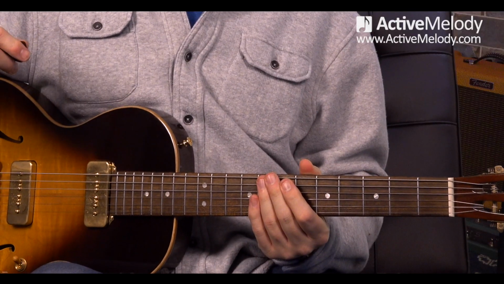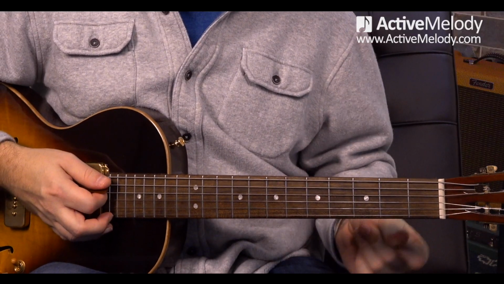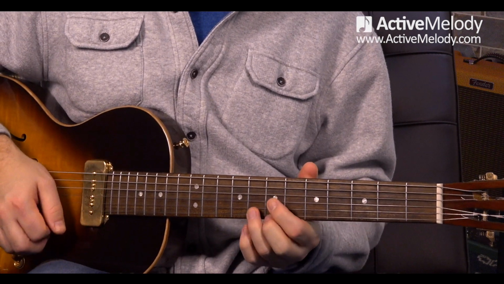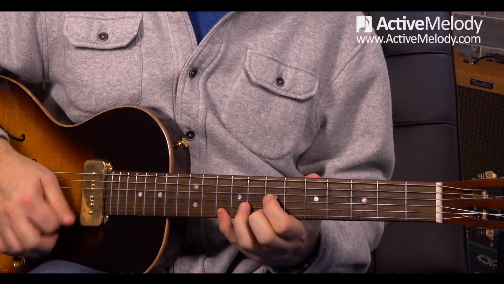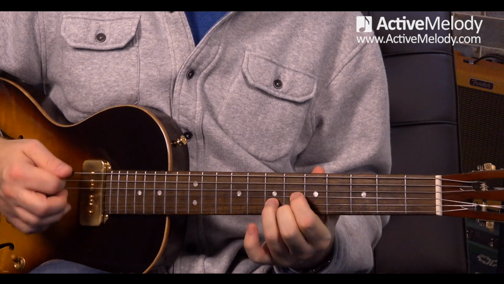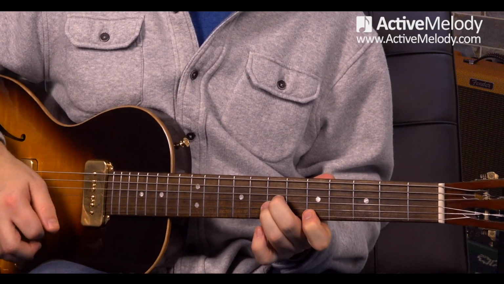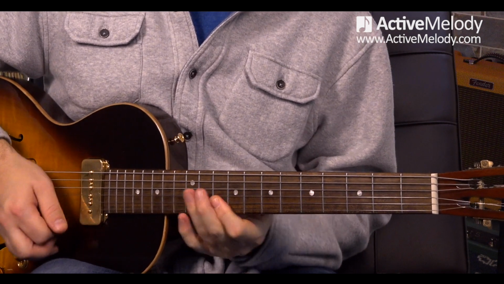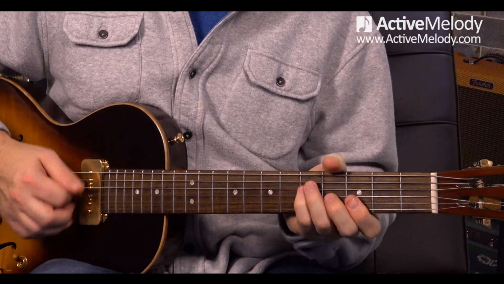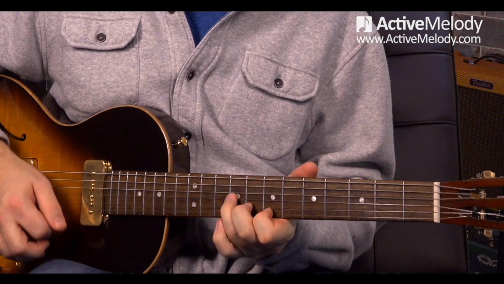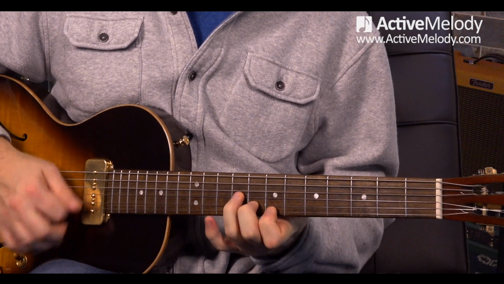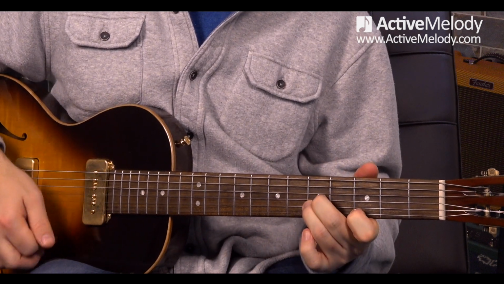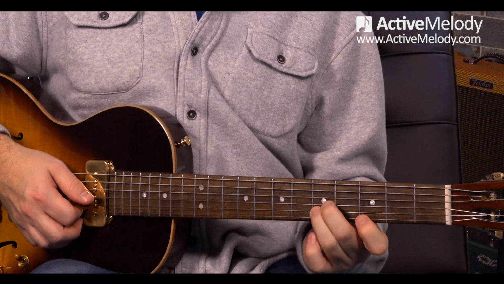Okay, let's back it up and play up to that point. 1 E and a 2 E and a 3 E and a 4 E and a. Okay, so now we're at the C part of the song.